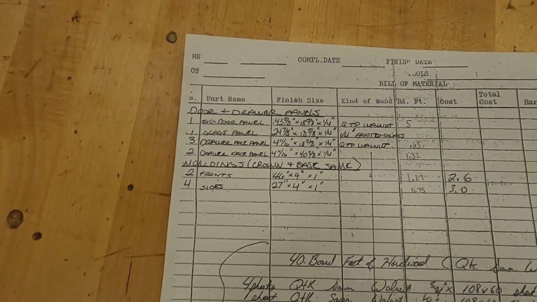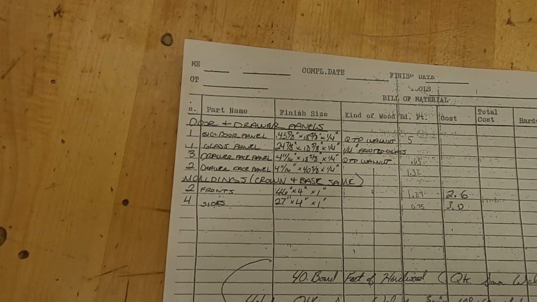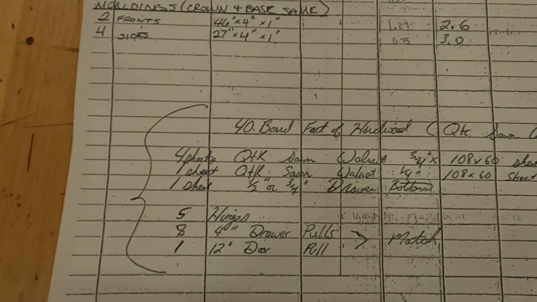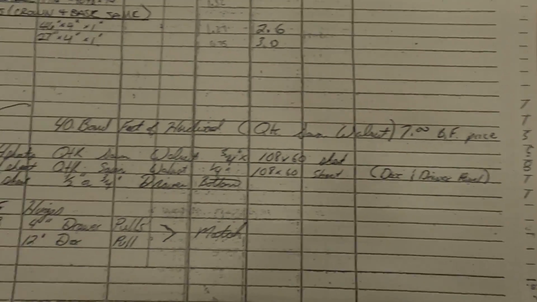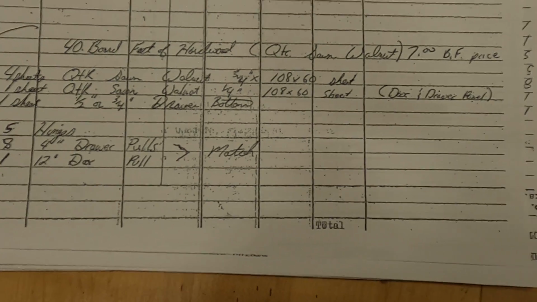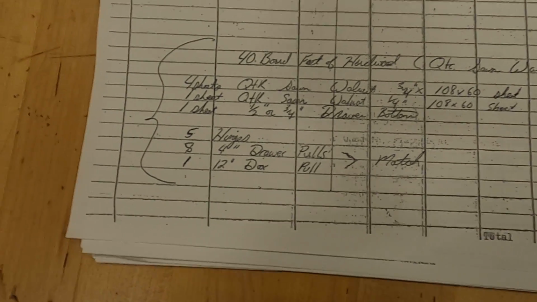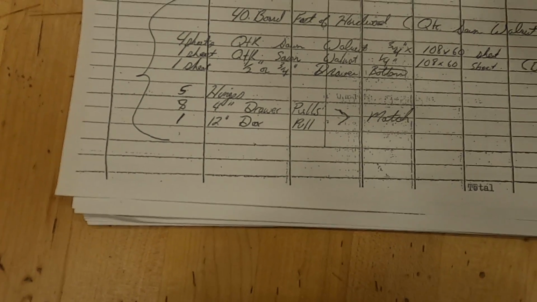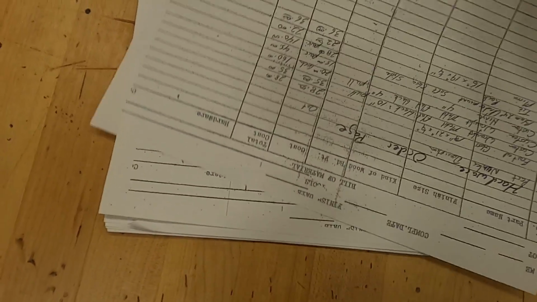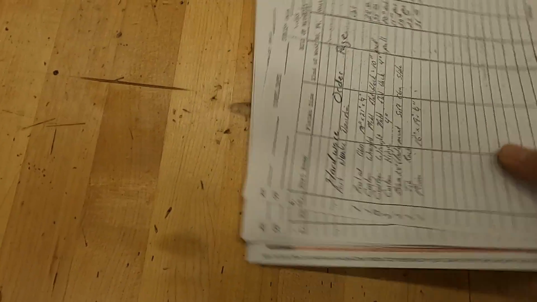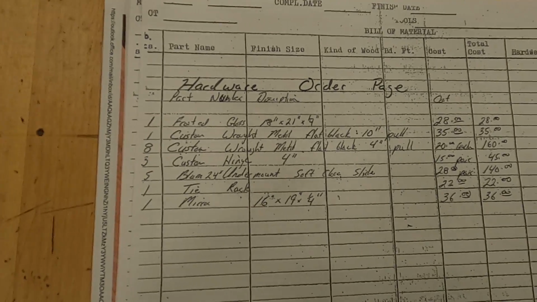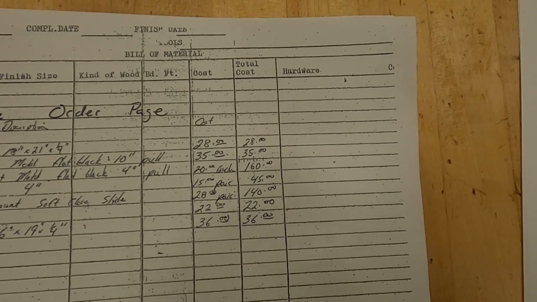The second sheet here, this is the door and drawer panels. As you can see here, he's figured out he needs 40 board feet of quarter sawn walnut, and then how many sheets of quarter sawn walnut and the sizes of those sheets, and some of the hardware that he's going to need. This project was done by a previous student that has graduated. Some of you are familiar with who this is because you remember him from a few years back. And your prices.